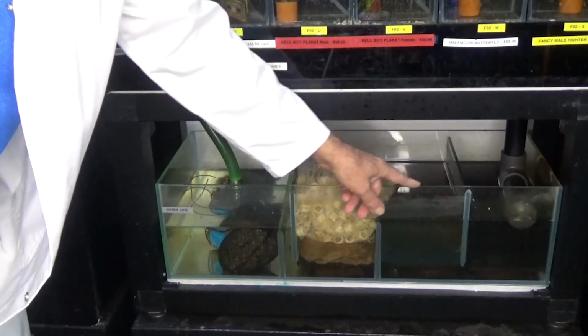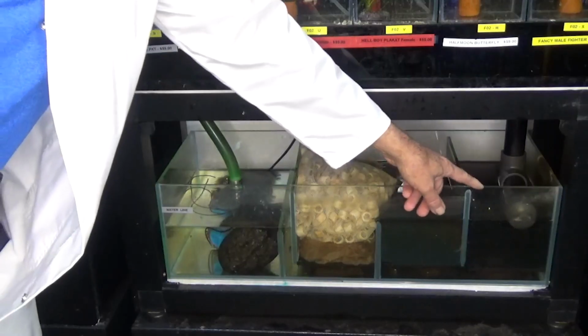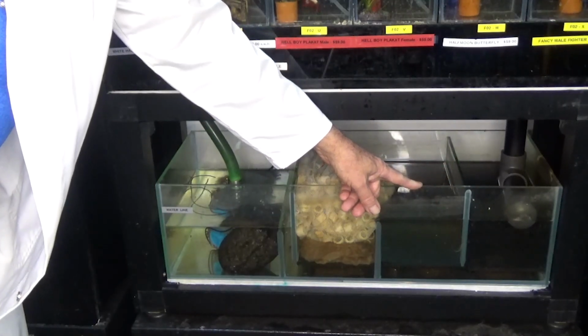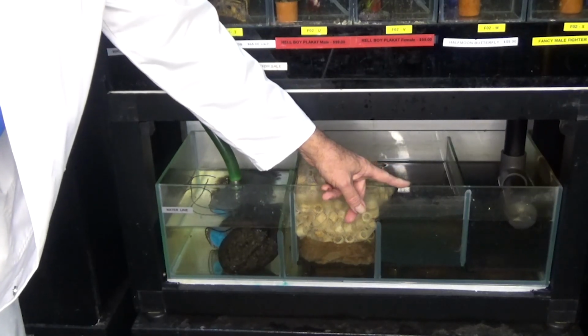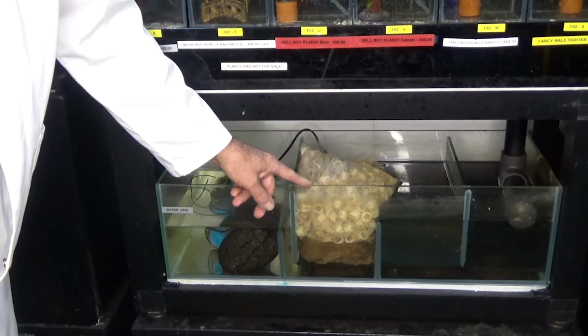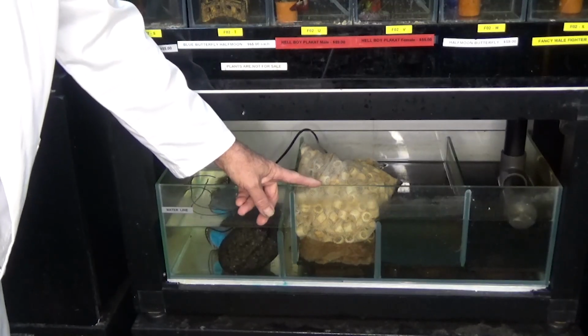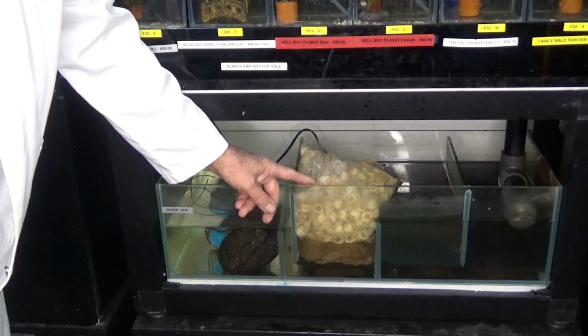These are sponges, and the sponges will collect the waste, develop bacteria, and break the waste down. When we clean the sponges, we lose a lot of the bacteria. So there we have our third stage, which has got some pretty strange looking things in there. They're called filter noodles.